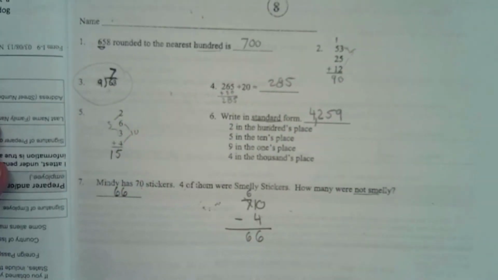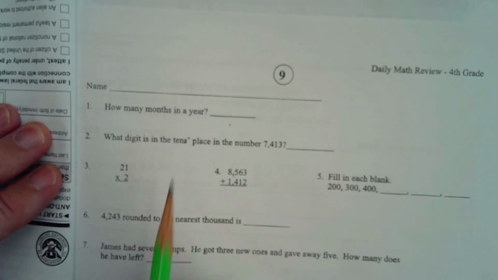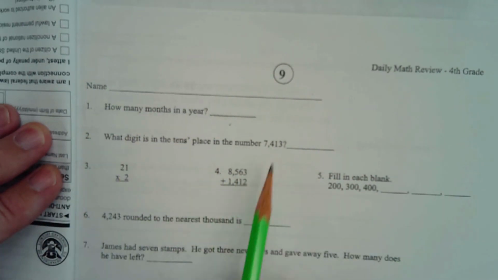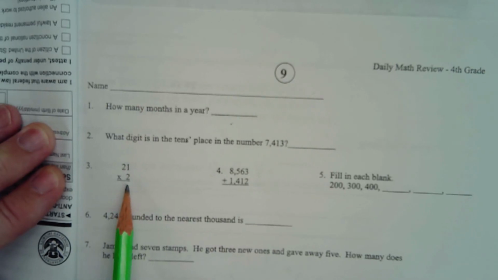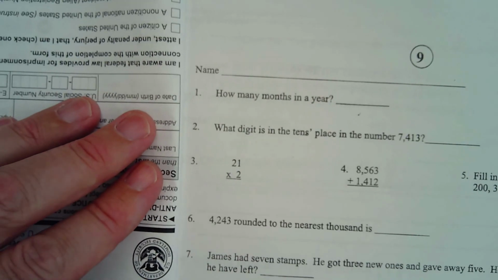That was day 8. Let's take a quick peek at tomorrow's. Looks like months in a year. Looks like digit in the place. Ooh, look at this fella. It's a multiplication problem, the kind of which we haven't seen yet. But we'll get into that tomorrow.